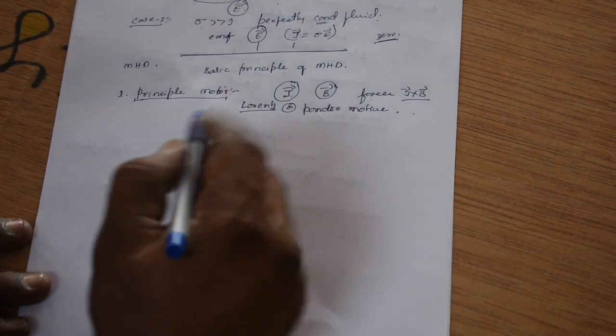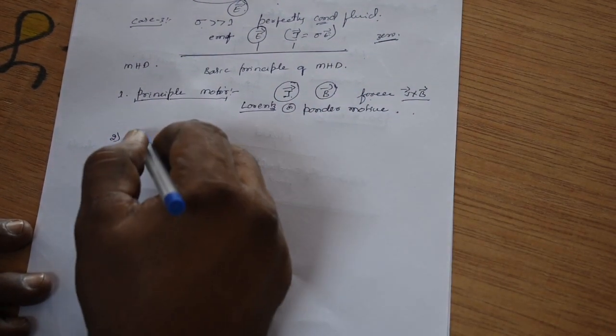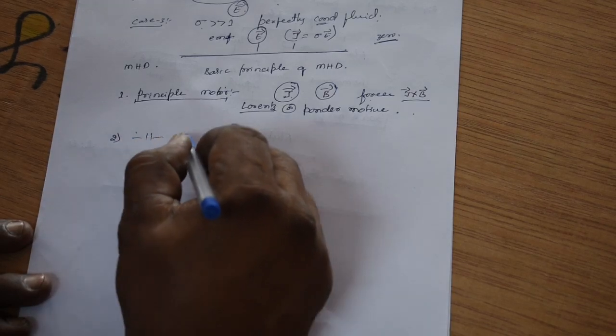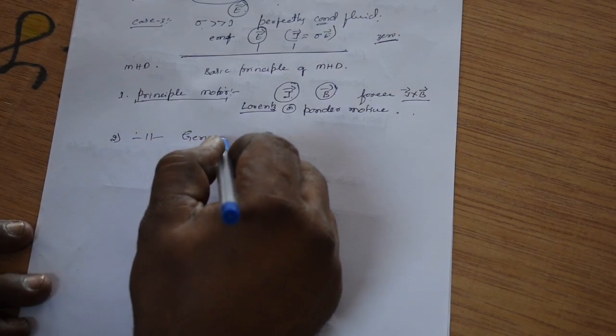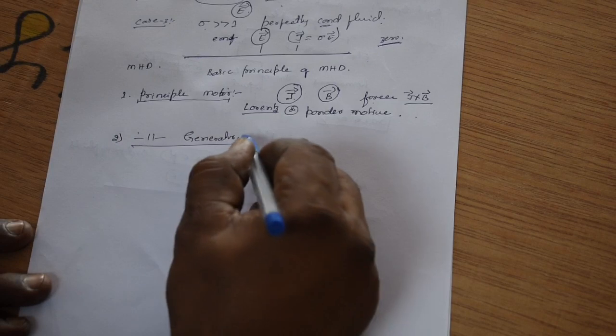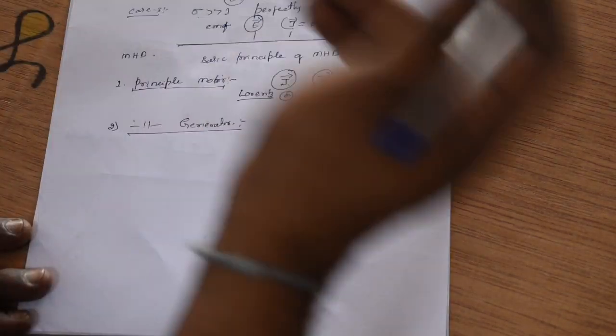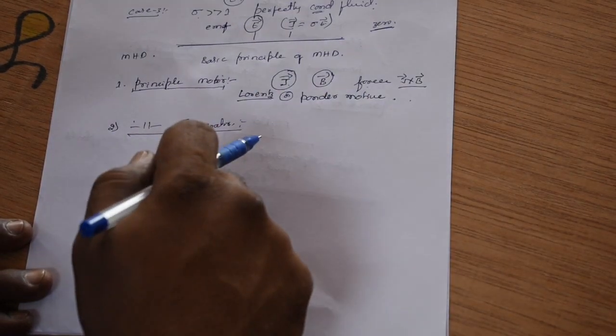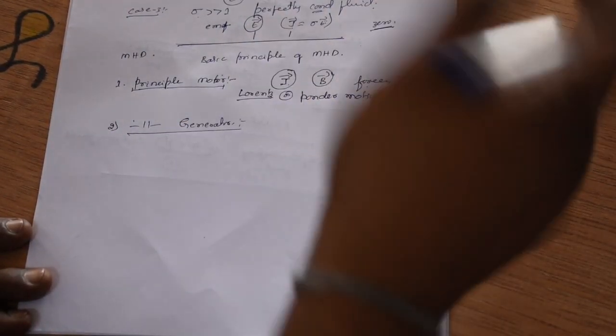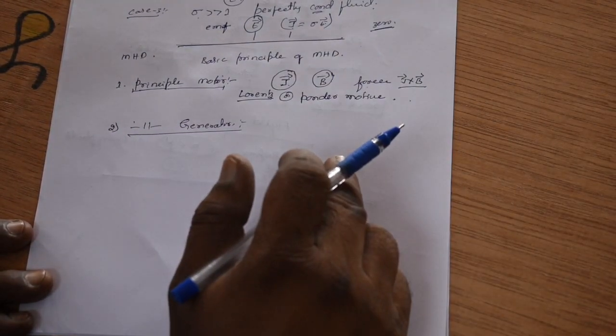Now the second principle is called the principle of generator. Here it is the reverse process. In a motor, using the current, it runs. The principle of generator is: if it runs, then it produces the current.